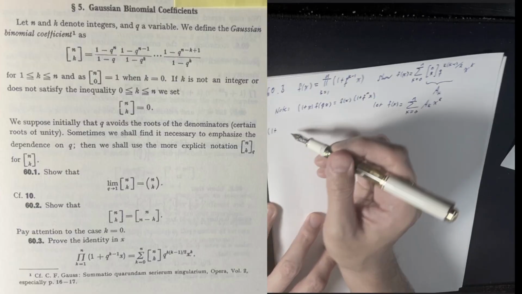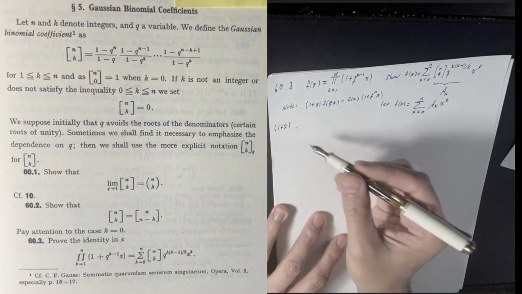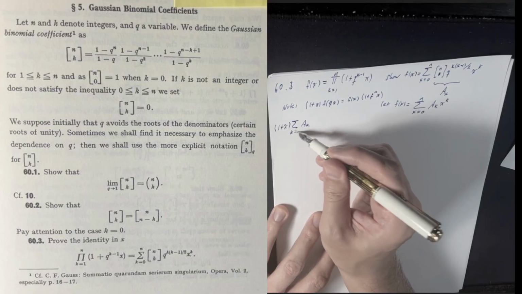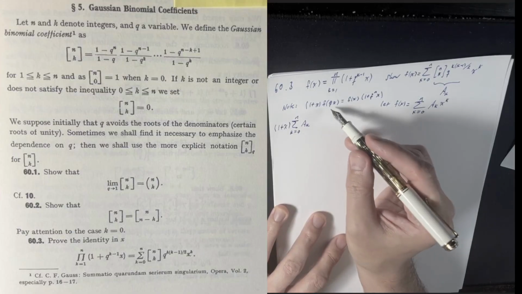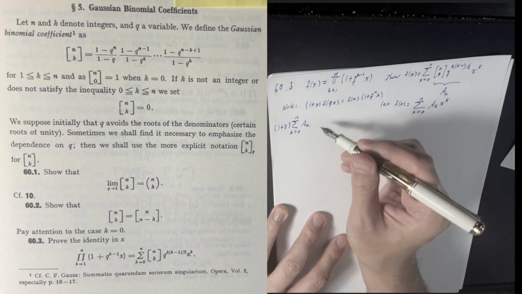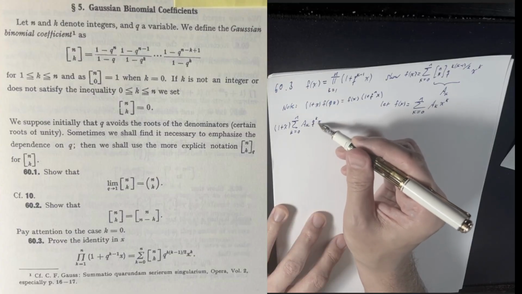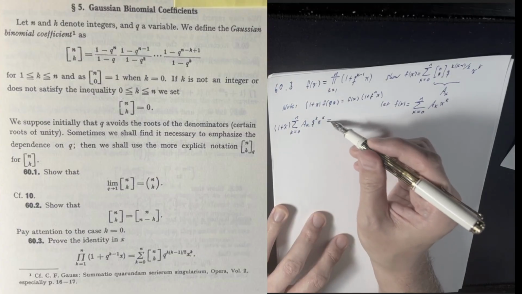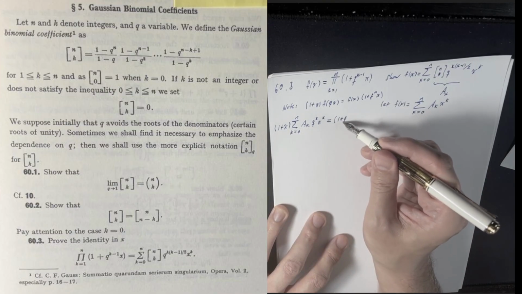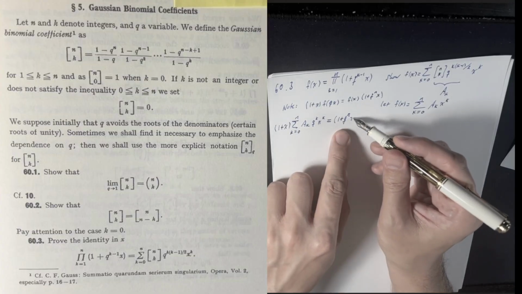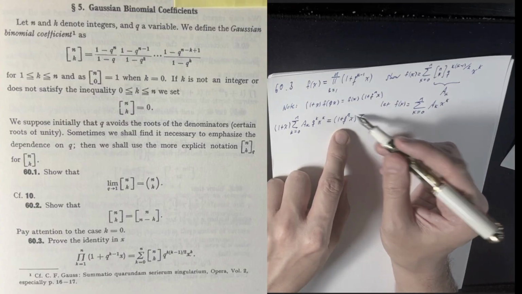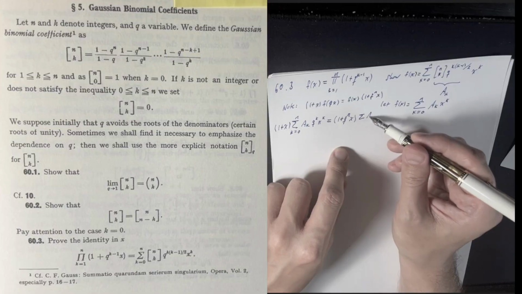So if we do this nice and slowly, you have the sum of a_k, as k goes from 0 to n, and then instead of x to the k, we actually have q to the k, x to the k. And then on the right hand side we have the original function, but it's times 1 plus q to the n, okay, not q to the k. Maybe don't use the same index and you won't get confused like I did.